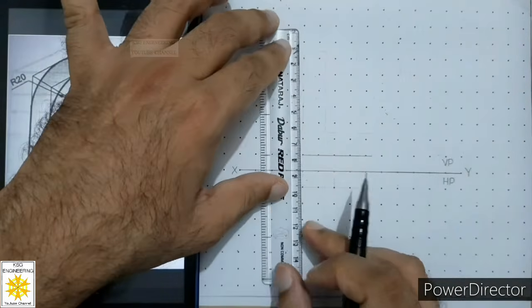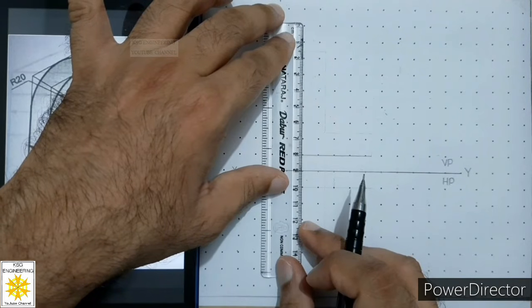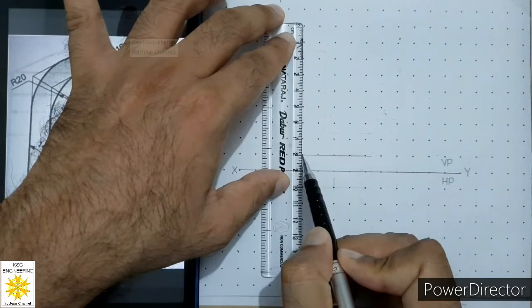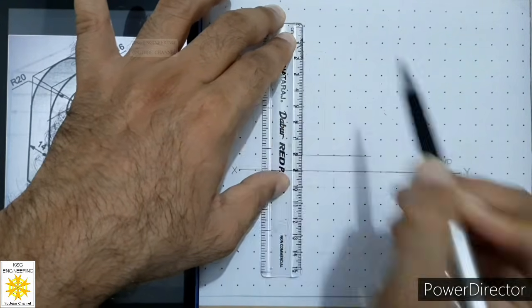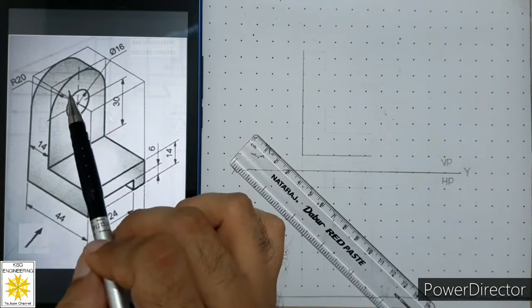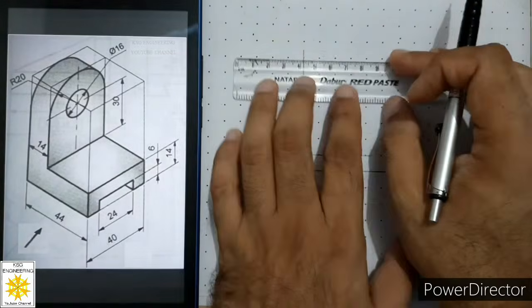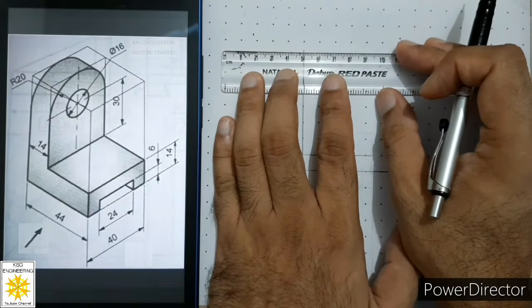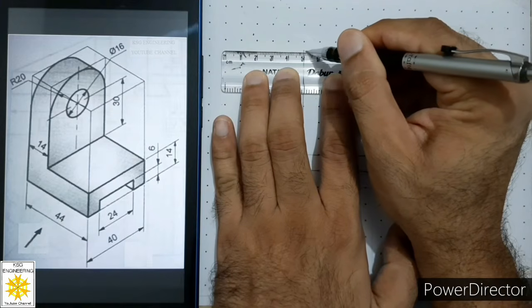So from this end we will draw a thick vertical line of 64 millimeters, and we have to measure it carefully from the scale. Then after that we will sketch this length of 14 millimeters. So from that end we will draw a horizontal line of 14 millimeters, measured carefully from the scale.